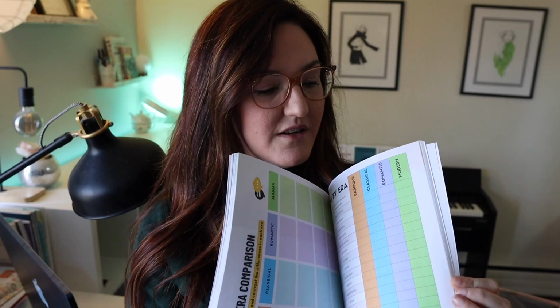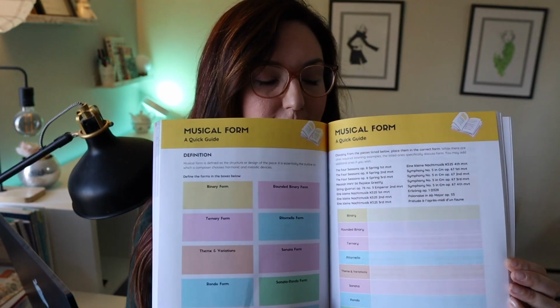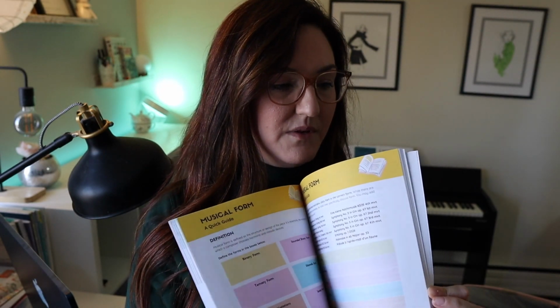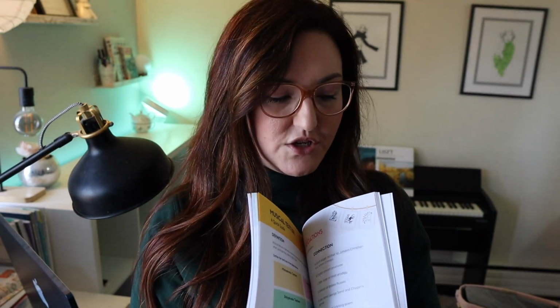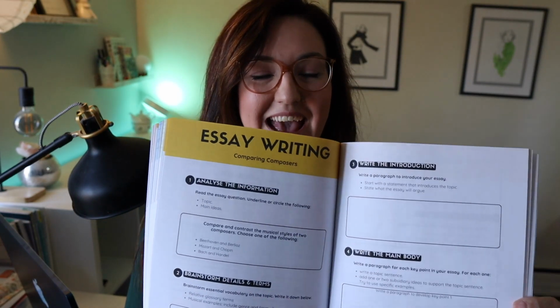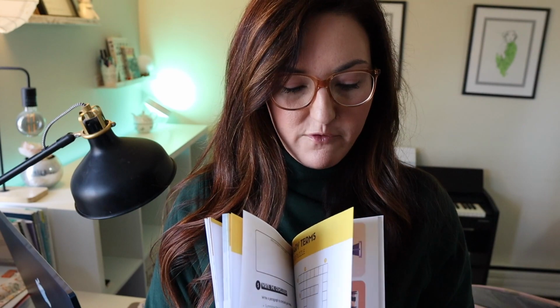And then we have a few other little bits here. We've got some form worksheets. We've got some texture worksheets to help you understand what texture means and the pieces connected to those specific types of texture. I also wanted to make sure that I included an essay question. I know a lot of my students kind of struggle with that or get nervous about completing the short answer question, so I wanted to make sure there was a little bit of prep for that.